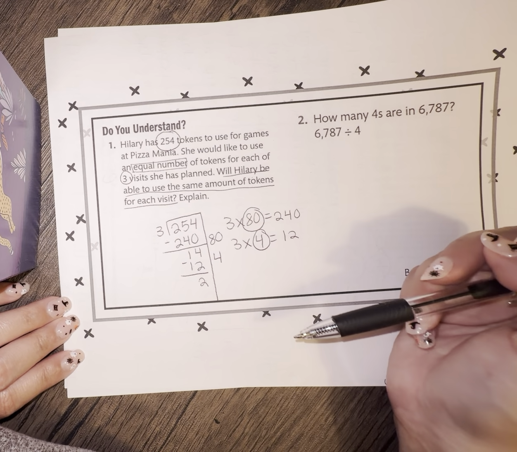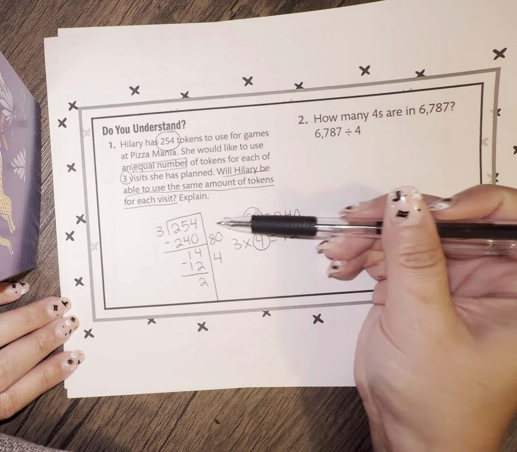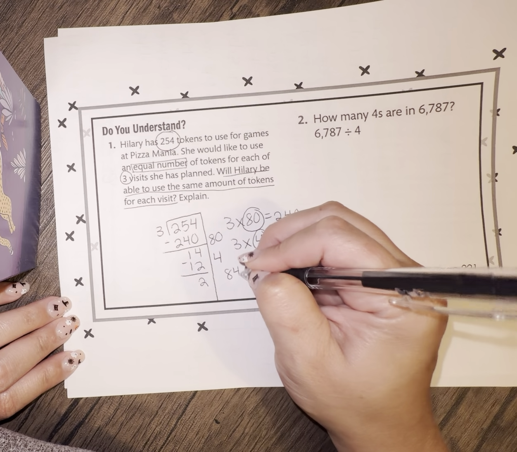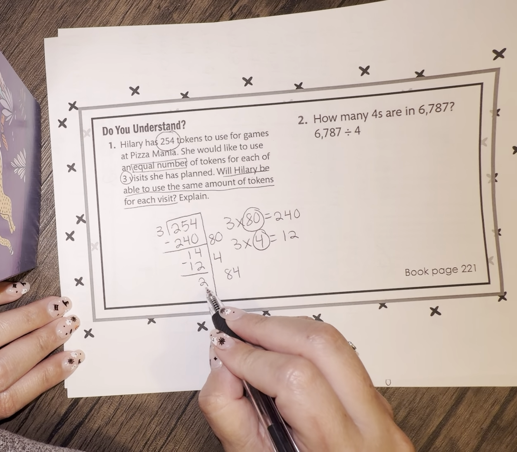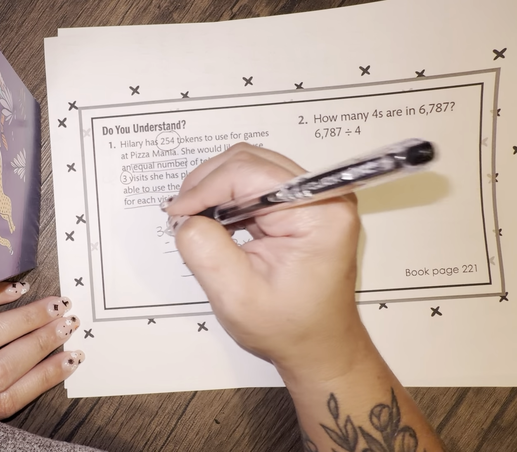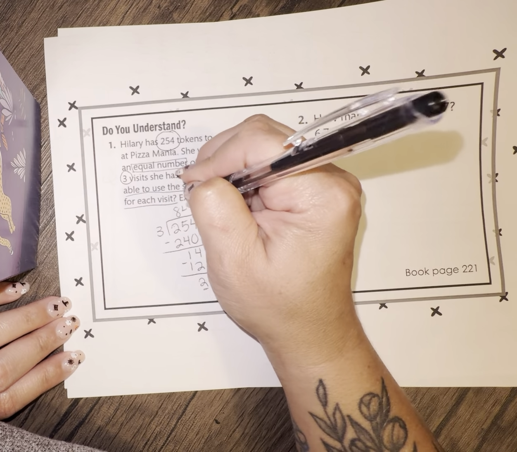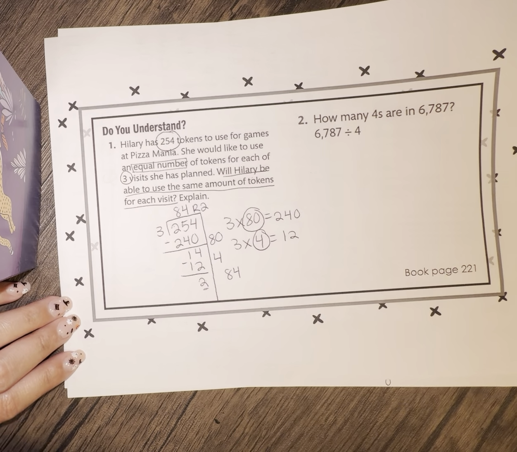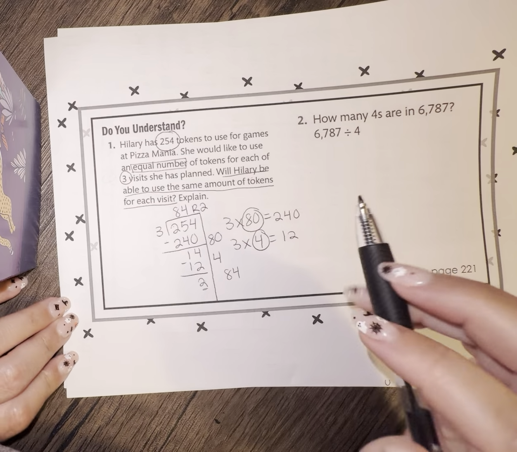I can move on to step 5, which is to add my partial quotients together. 80 plus 4 is 84. Then I have this remainder of 2. So 254 divided by 3 would be 84 R2. Remainder of 2.